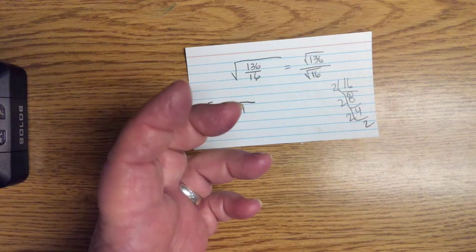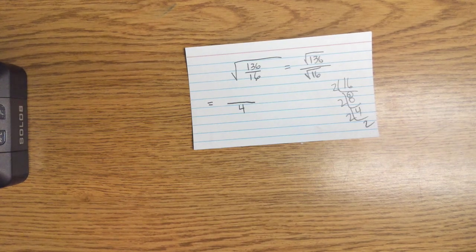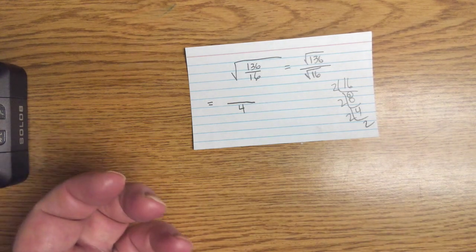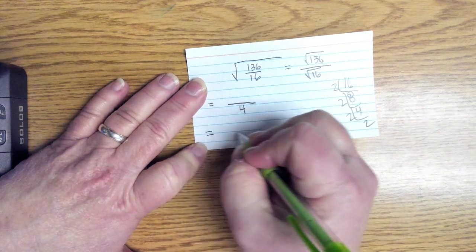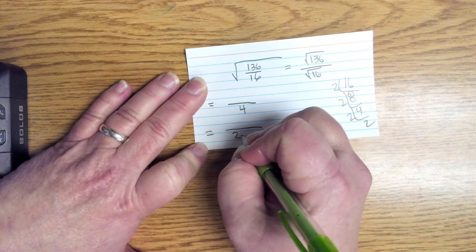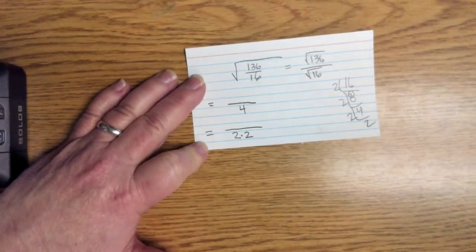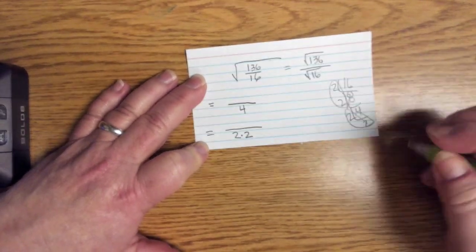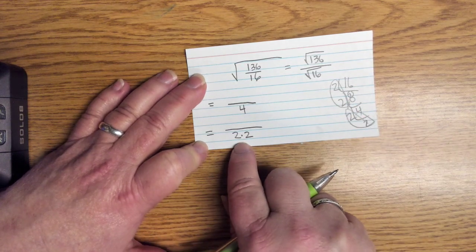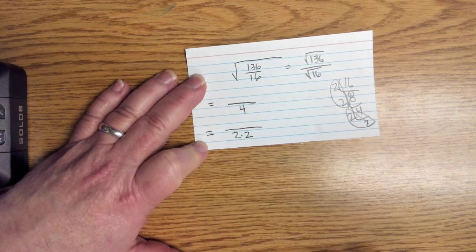So I've got 2 pairs of 2's, which is 2 times 2. So I could list this either as this, and I'm going to show you both ways, or I could have it 2 times 2 underneath. If I'd pulled my 2 pairs out and done it the long way, then I'd have 2 times 2, which is obviously equal to 4.